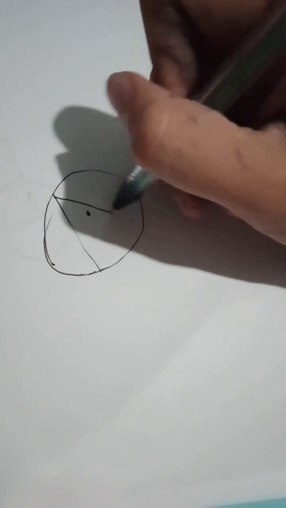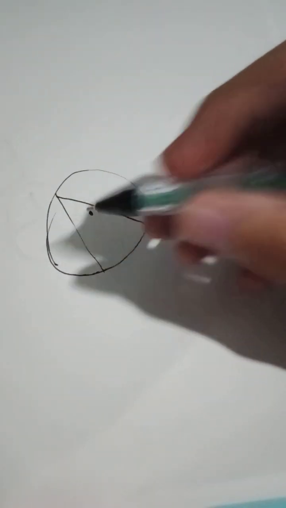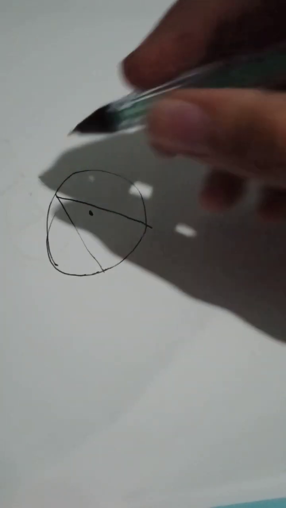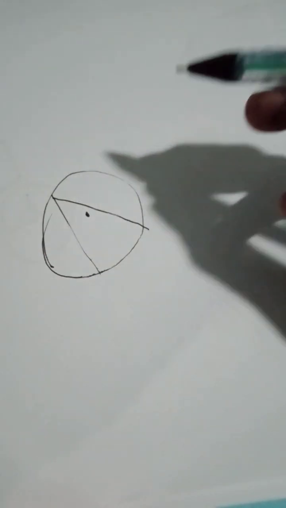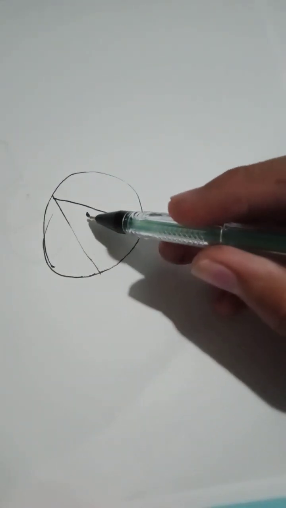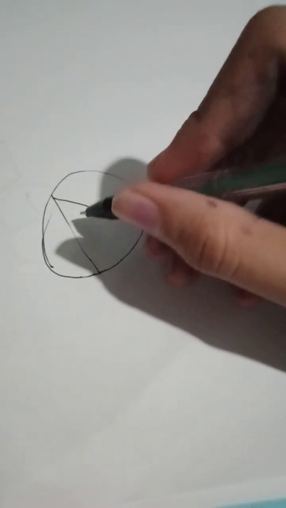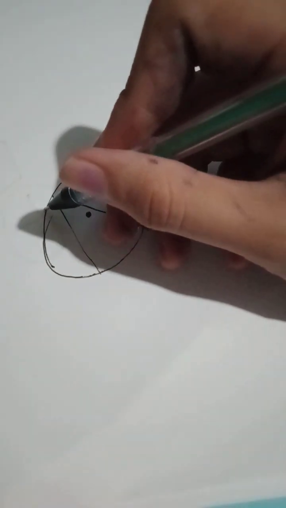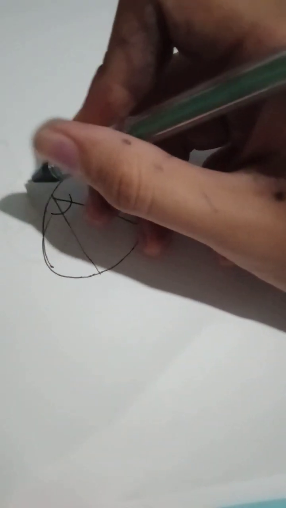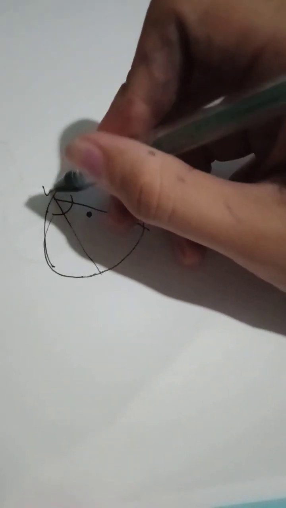These two lines are chords. Chords are lines that intersect the circle but do not touch the point of the circle. Now, where they intersect is called the inscribed angle. Right here.